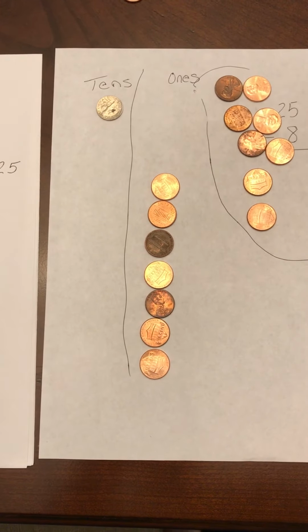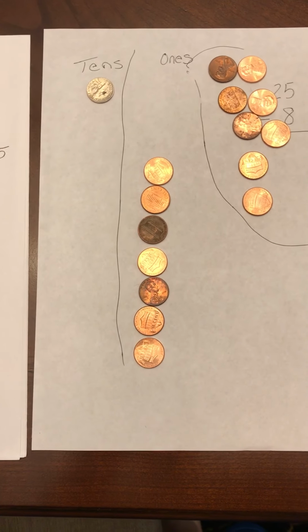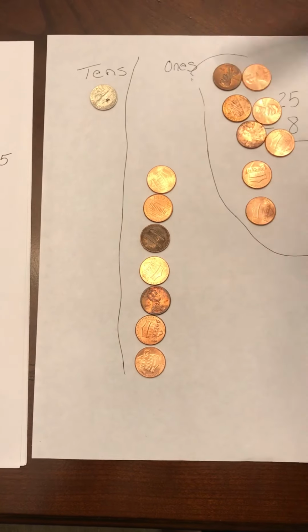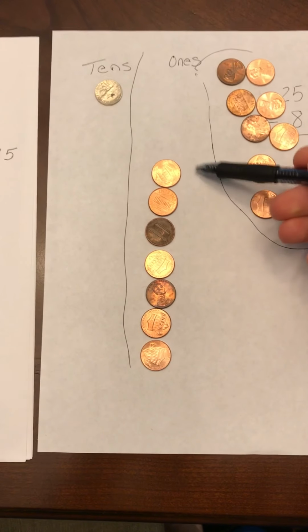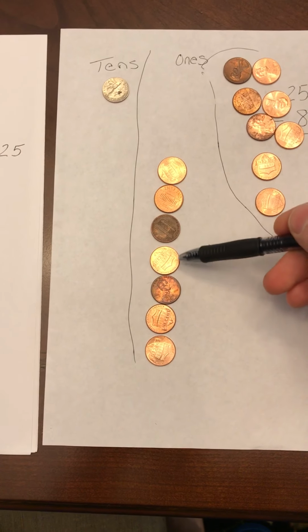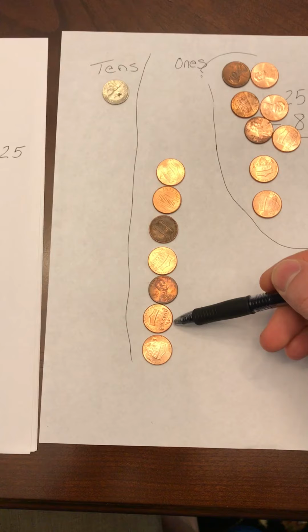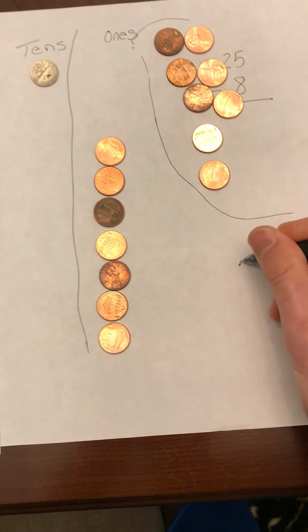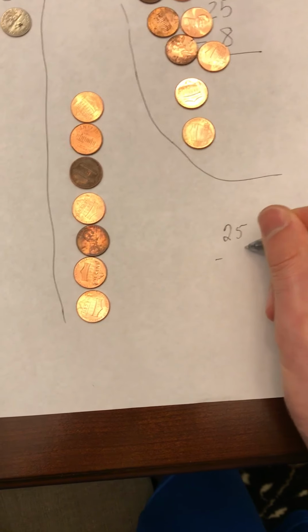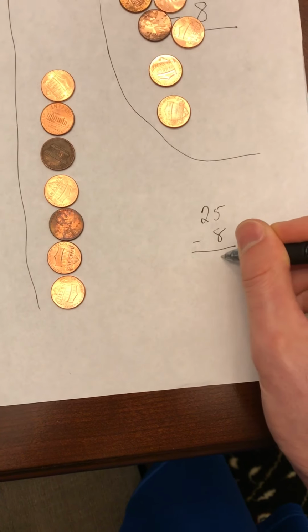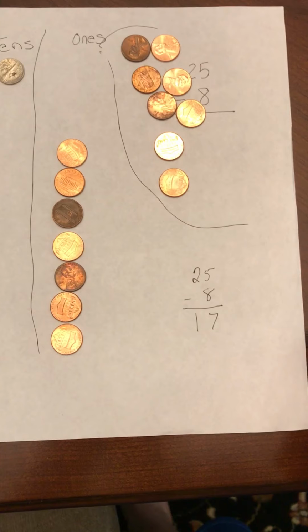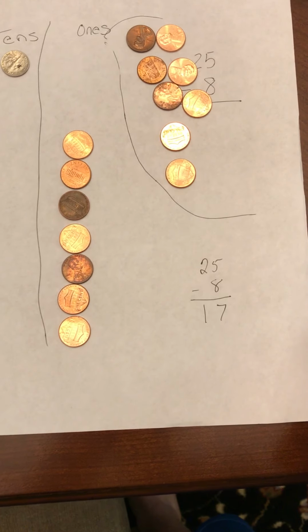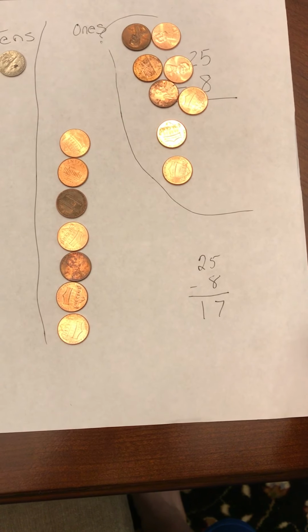When I ask students what our final answer is, what we want them to do is grab that 10, that dime, so say 10, and count on: 11, 12, 13, 14, 15, 16, 17. So that would mean that our answer to 25 minus 8 is 17.